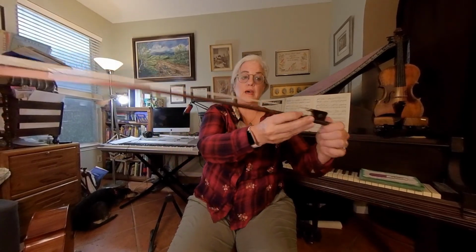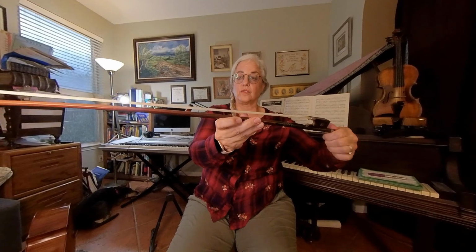So there's a couple of things about your bow. When you're not playing, leave no tension on the hair. When you're playing, you're going to tighten the screw. If I'm holding it in my right hand, the screw gets tightened toward me. I turn it toward me. When I loosen, I turn it away. It's the same idea of the righty-tighty, lefty-loosey of any type of screw. And as you notice, the hair gets farther and farther away from the bow.